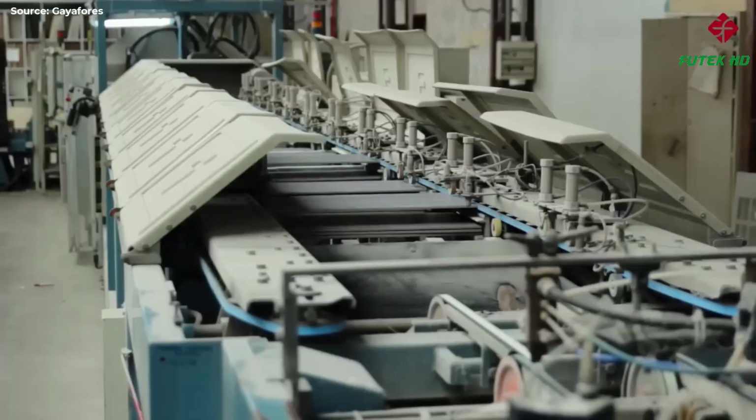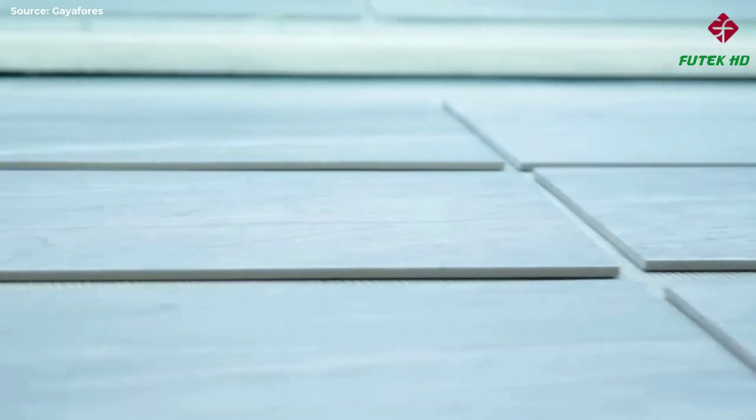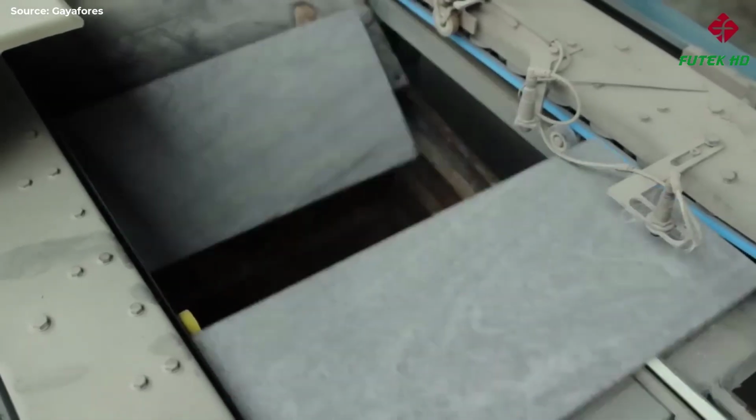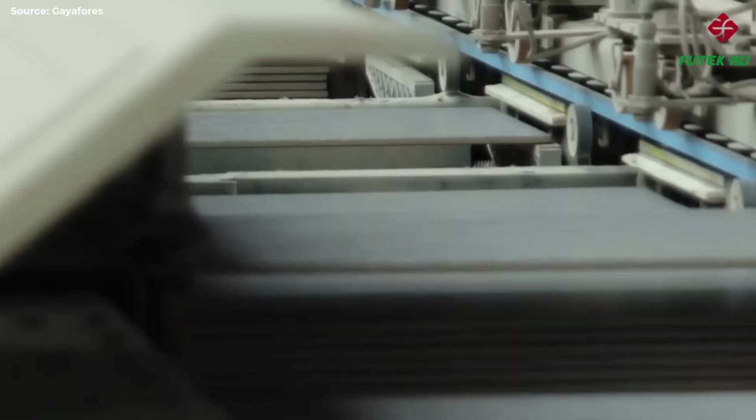The tiles are then sorted based on their size and flatness, adhering to specific standards to maintain uniformity. After sorting, the tiles are boxed and stored until they are ready for distribution.